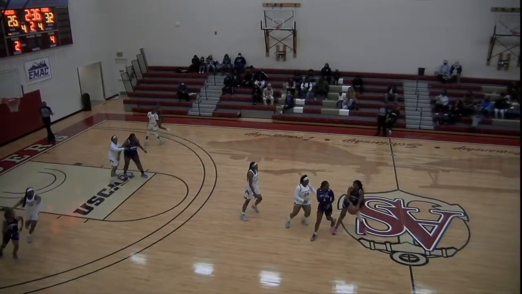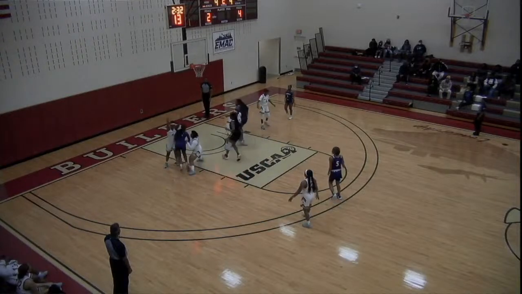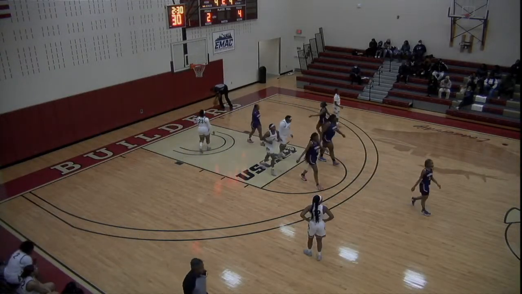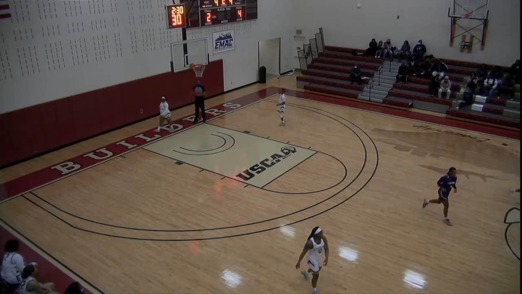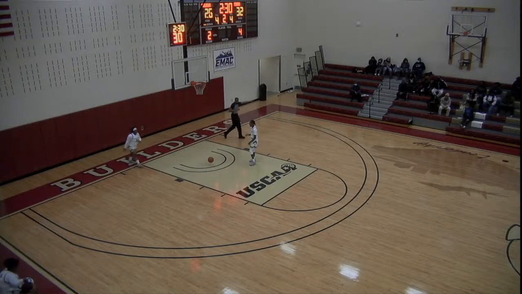Here's Murdoch. Yancey being guarded, 15 seconds on the shot clock. Nice job of cutting her off as she turns it over. Ashanti Williams just closed the lane. And at that point, Yancey had no idea what to do with the basketball, so she turned it over.